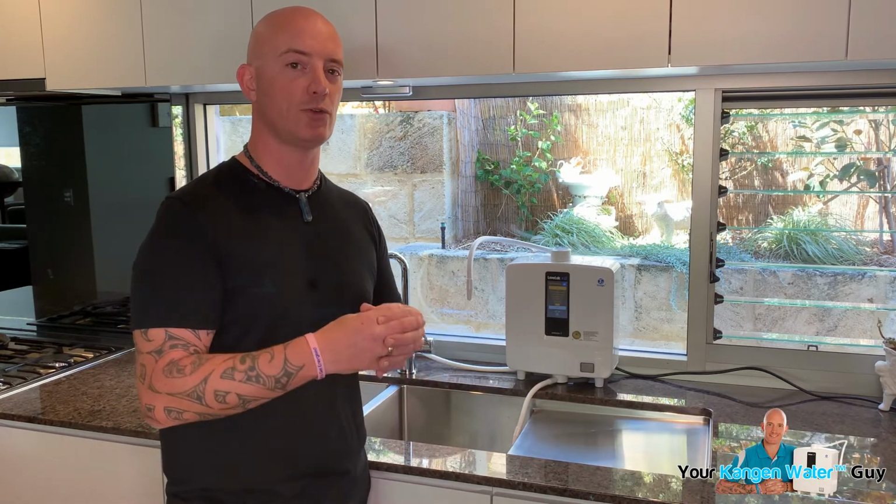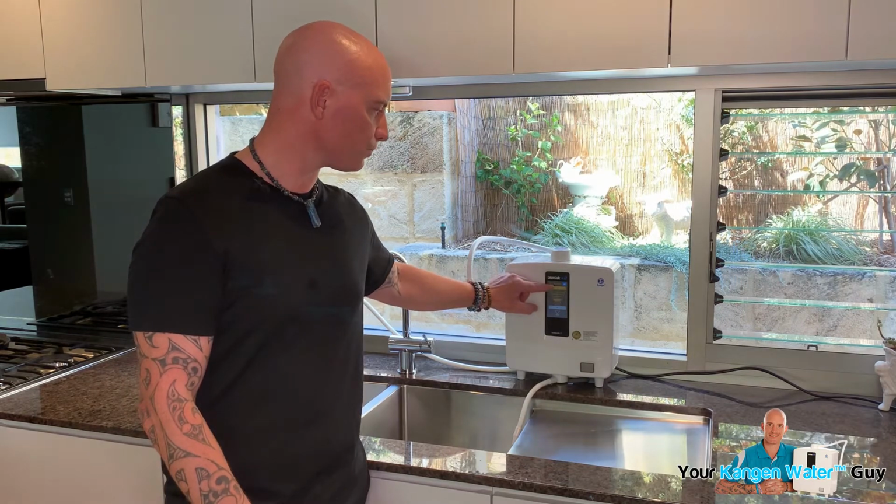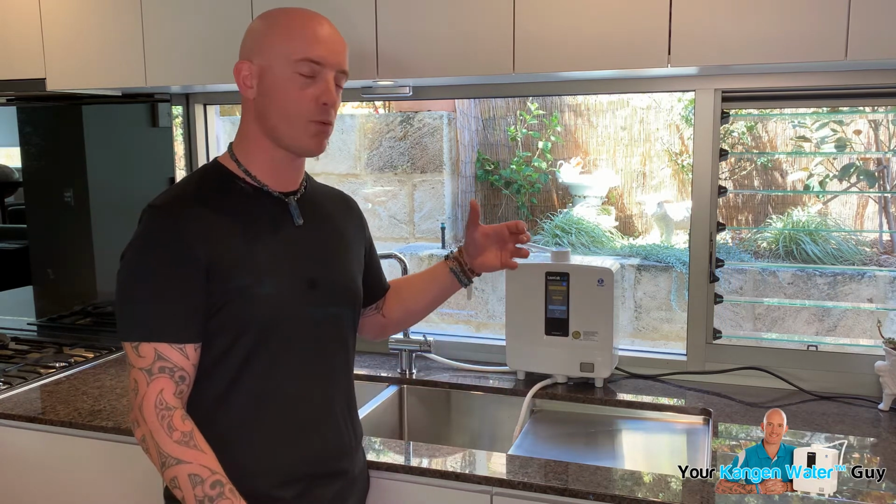But it really does come down to the mineral content in your source water. That plays the biggest role throughout this part. So if you're unsure of where you are, just have it maybe in the middle. It's a good balance, and you're going to be able to tell when you pour the water into the glass and have a look at it from there.